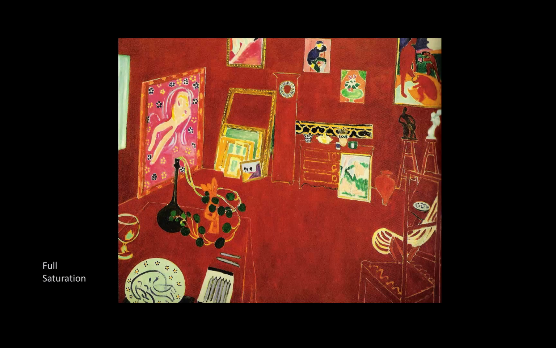Matisse often used full saturation to explore possibilities with colors that at the time were new and far more intense than earlier formulations. Critics often called him a wild beast, a fauvist, for such unrestrained use of color. But when you do use full saturation, often it is so bright that nothing stands out in particular. It's like shouting all the time. Nothing's emphasized because everything is emphasized. So artists often choose to modulate their level of saturation, so some colors pop and some others fall back.